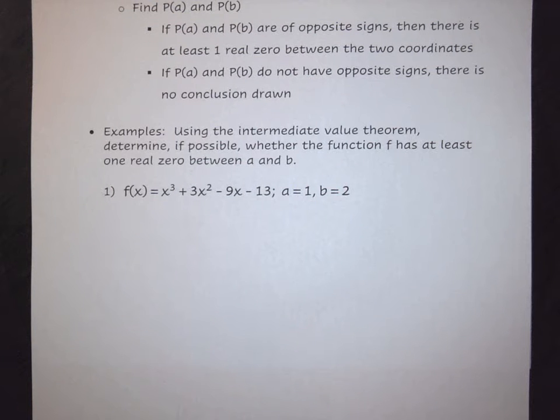In this video, we're going to take a quick look at an example using the intermediate value theorem. Now, the intermediate value theorem is the theorem that is used to check for at least one real zero for an x value. What I'm saying is, if I have these two x values, what we're looking at is whether the graph crosses the x-axis at that point.